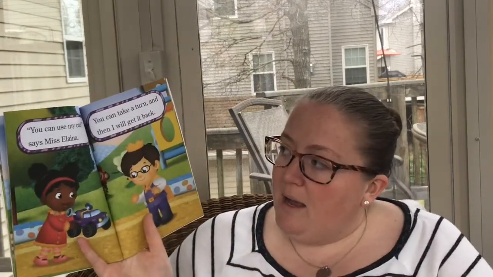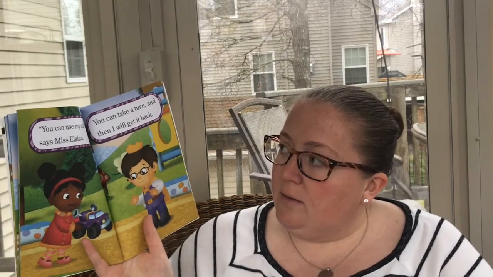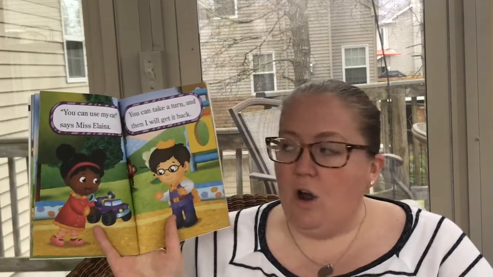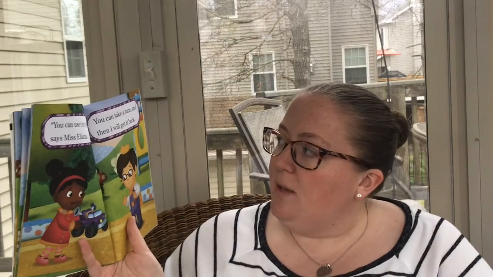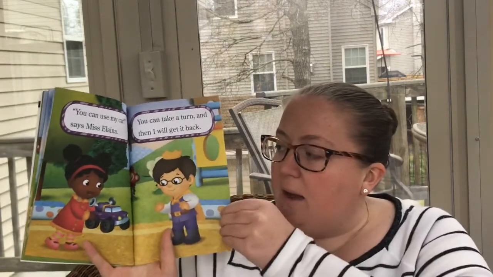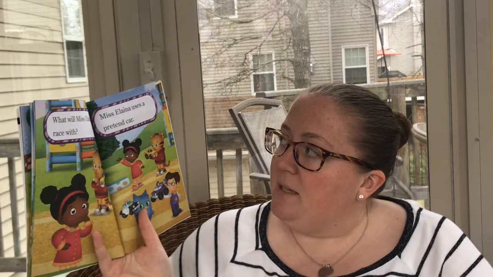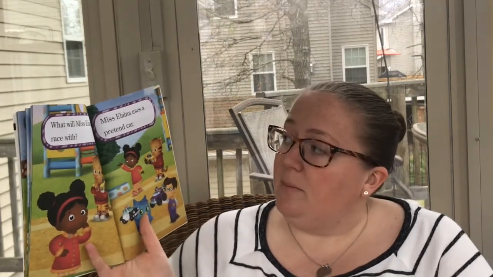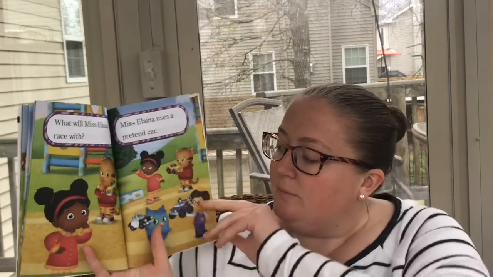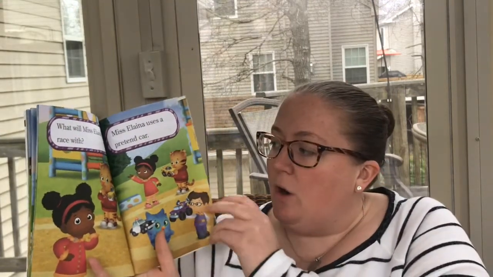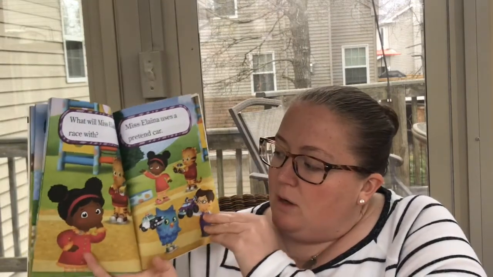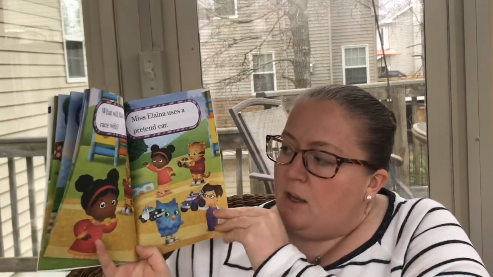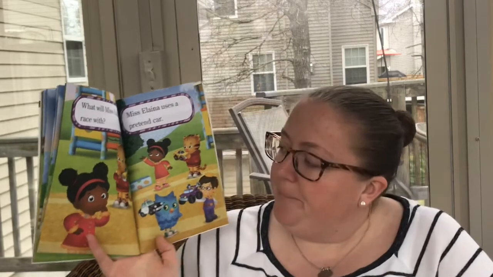You can use my car, says Miss Elena. Who offers their car? You can take a turn and then I will get it back. What will Miss Elena race with? Miss Elena uses a pretend car. What does Miss Elena use? Or who uses a pretend car? You could also look at the picture and say, can you show me who doesn't have a car?